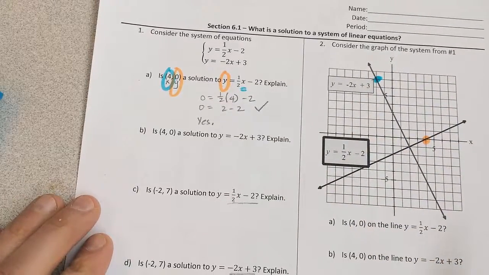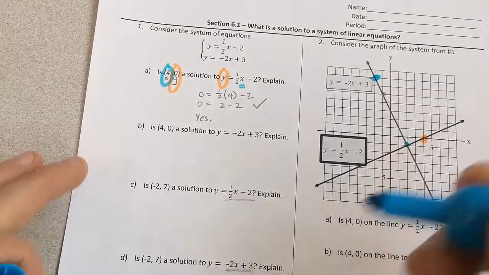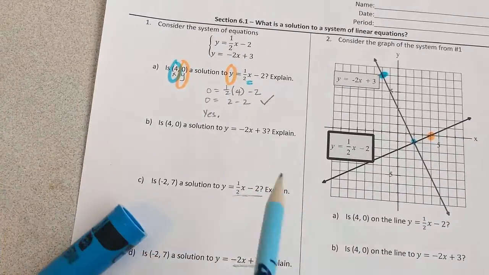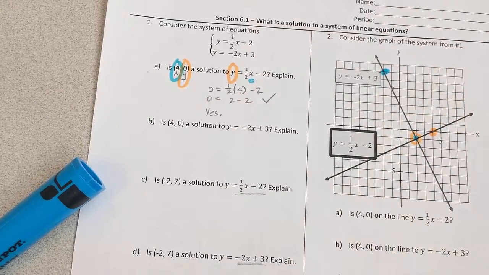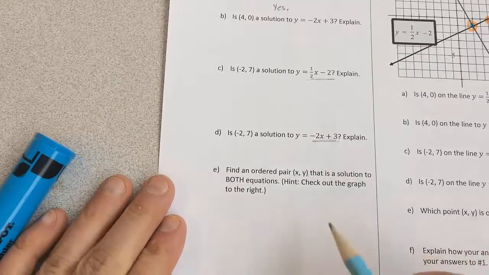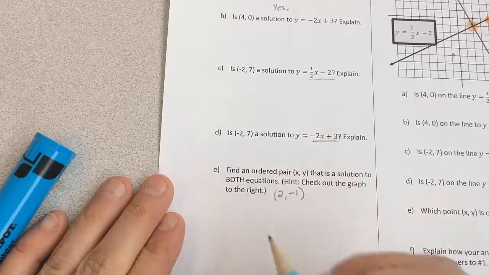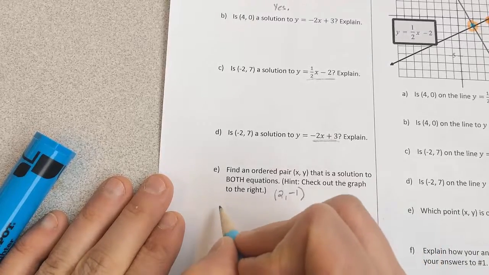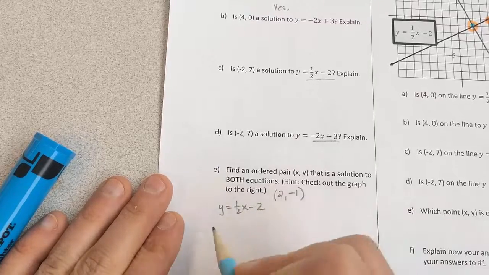What point do you think is going to make both equations true? And you're probably thinking it's this point here, which is on both lines, and you're right. So that point, I'm going to put it in both colors, is 2, -1. Let's try it over here. 2, -1. So first, does it make y equals 1/2 x minus 2 true?